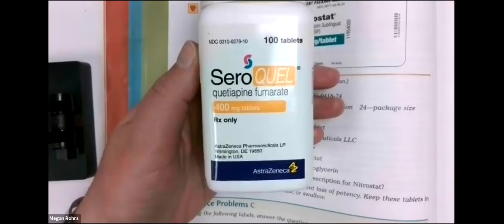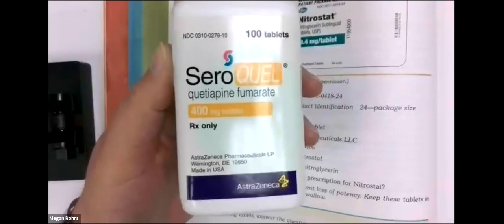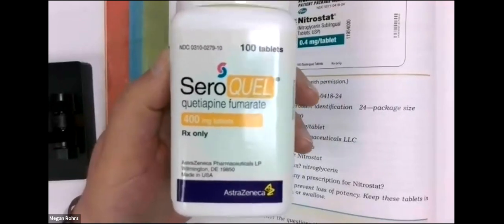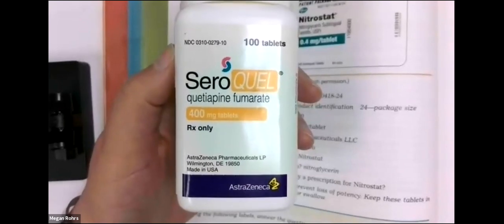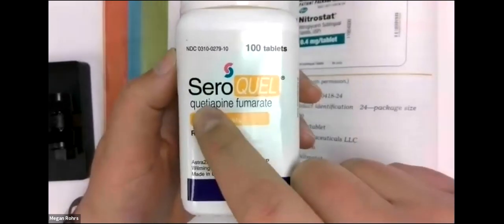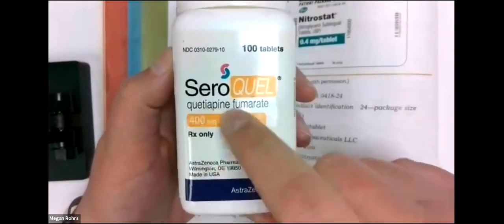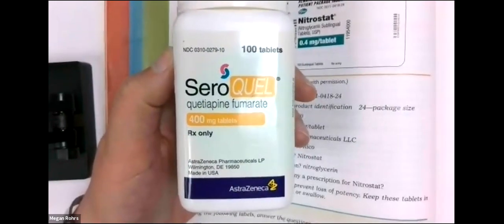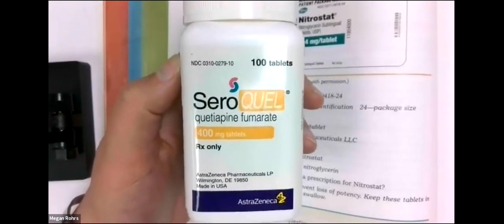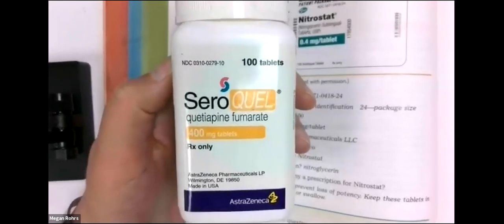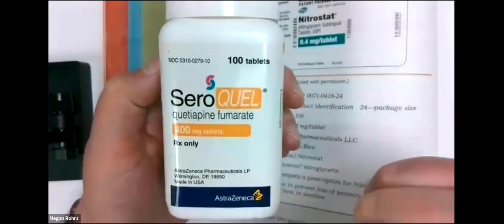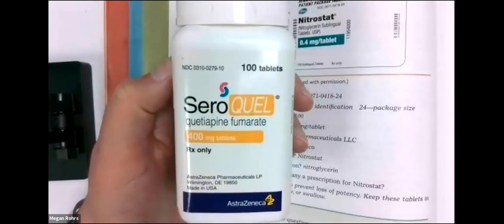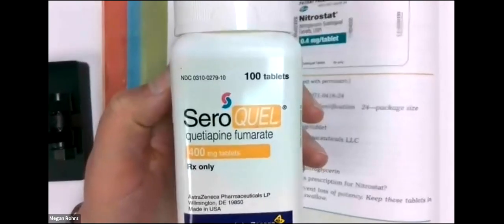So here's an example, we have Seroquel. So this is brand name Seroquel. So we see the brand name at the top with the generic name, quetiapine, right below there underneath. And then also every drug has what we call an NDC or a national drug code. Usually you can find that right at the top of your bottle as well.